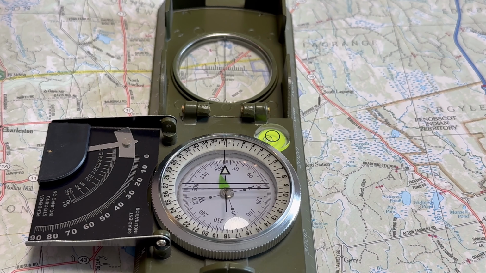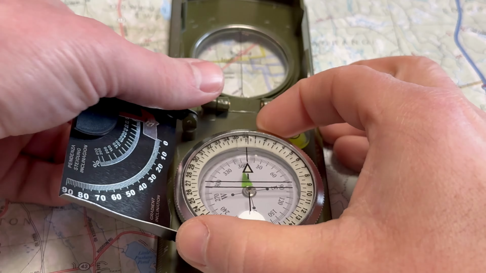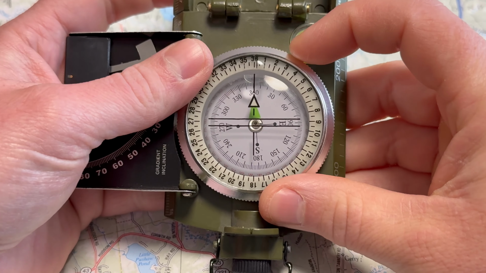To orient your map to true north, you first need to know the declination. On your USGS maps, it will show it in the bottom left-hand corner. On your gazetteer, unfortunately, you need to look it up or already know it. For the area that I'm in, it is 18 degrees to the west.